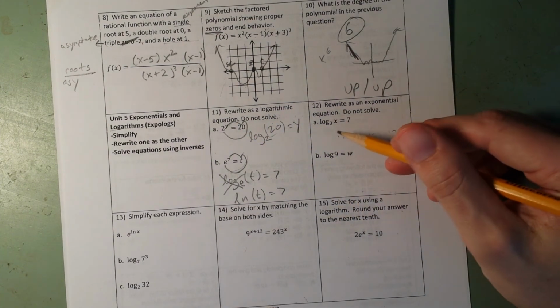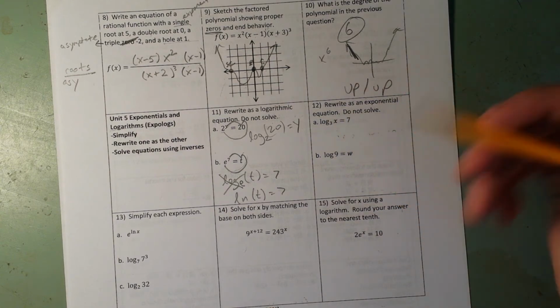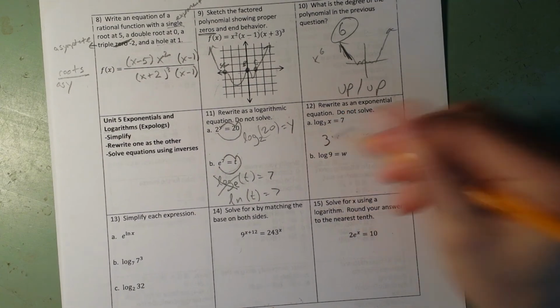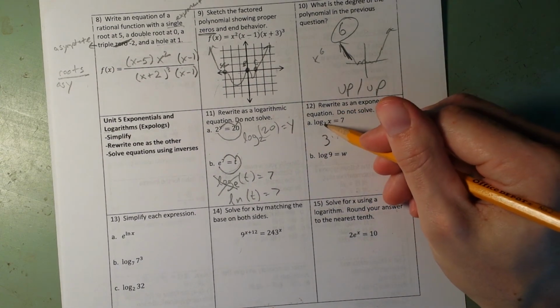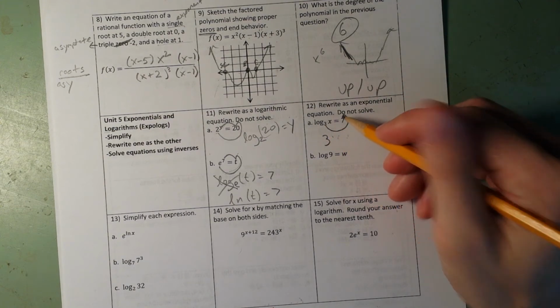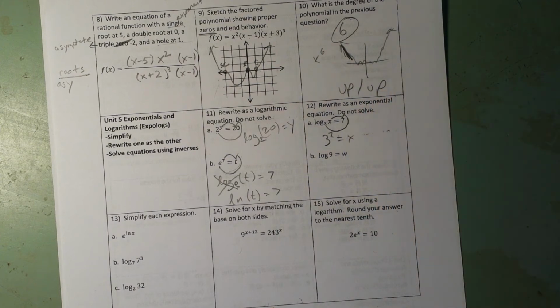Now, we can do the same thing for a logarithm, trying to write it as an exponential equation. The base of the logarithm is going to be the base of our exponential equation. And we can use the same heart shape to figure out what order stuff goes in. So 3 raised to the 7th equals x.